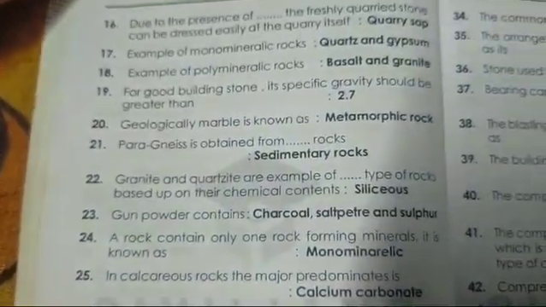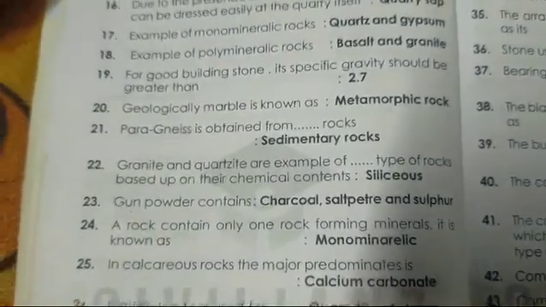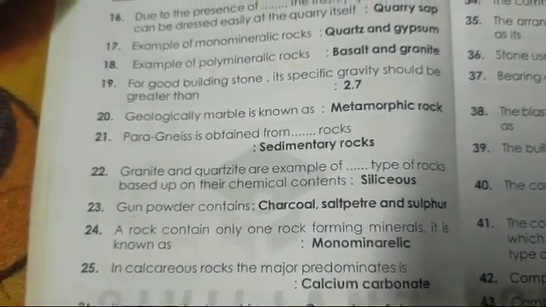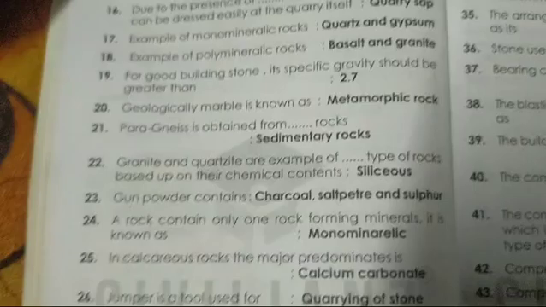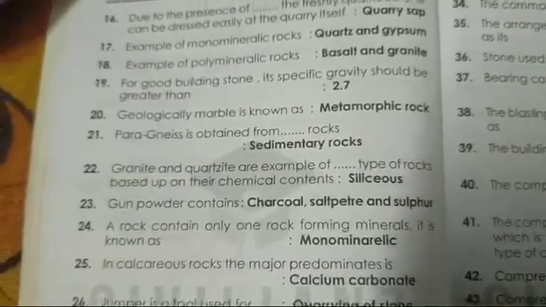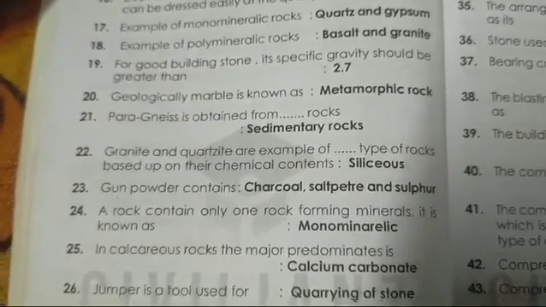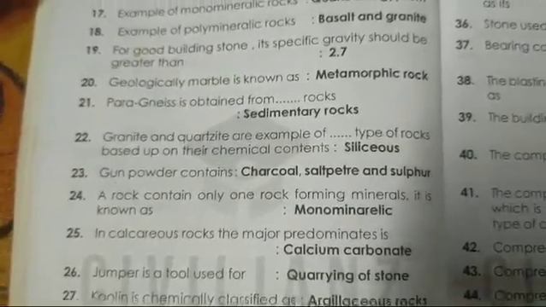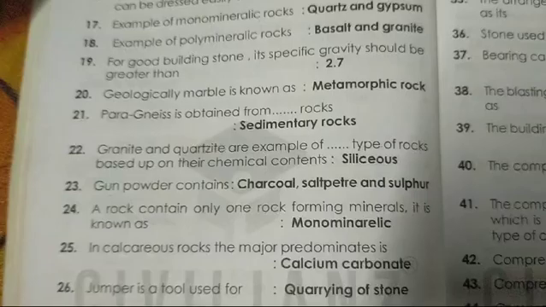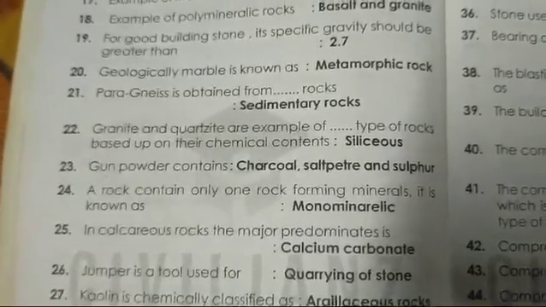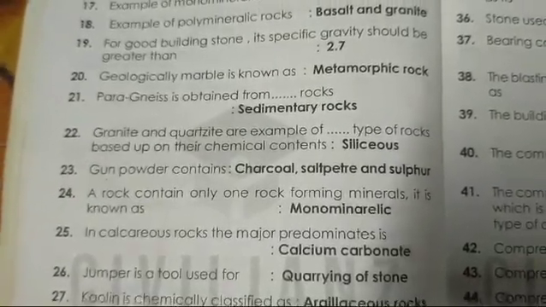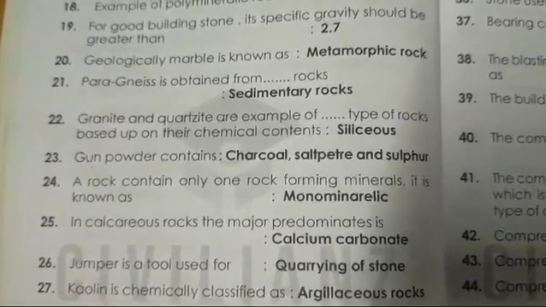Geologically, marble is known as metamorphic rock. Paragneiss is obtained from sedimentary rock. Granite and quartz are examples of siliceous type of rock based upon their chemical content. Gunpowder contains charcoal, saltpeter, and sulfur. A rock that contains only one rock-forming mineral is known as monomineralic.